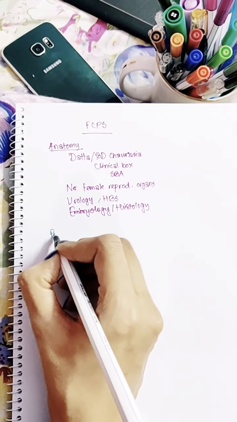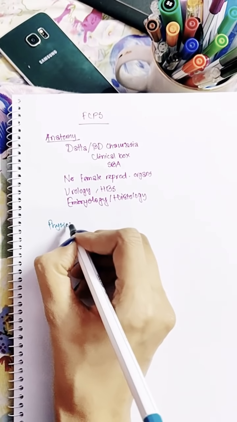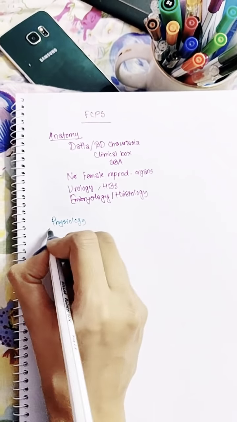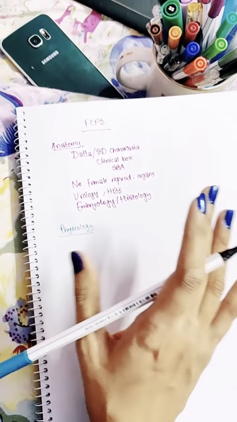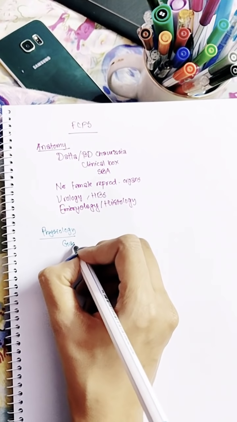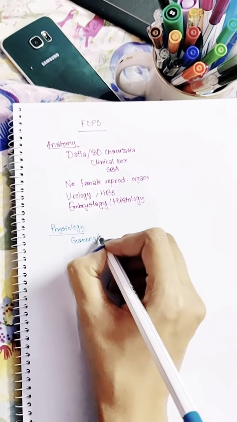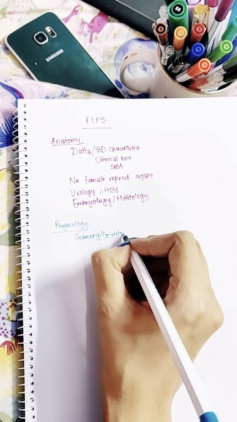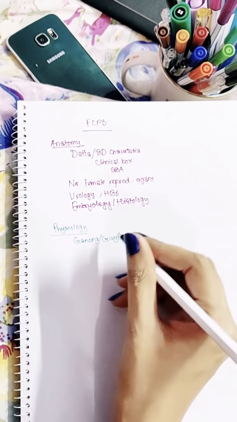Moving on to physiology, my least favorite subject. Physiology, as I've already mentioned, is my least favorite subject for the reason that it's complicated and the questions can get twisted. So you should read whatever you want to read, Ganong or Guyton, pick one and read to make sure you understand the topics.